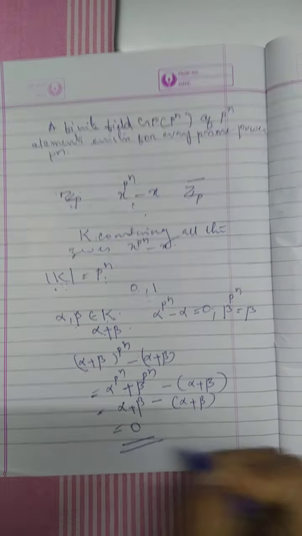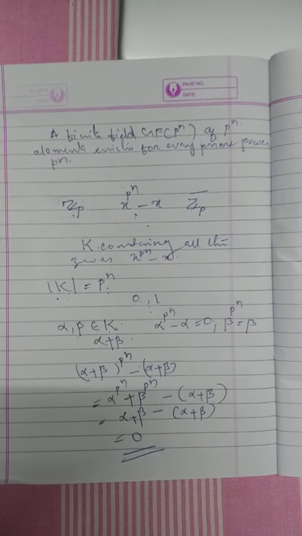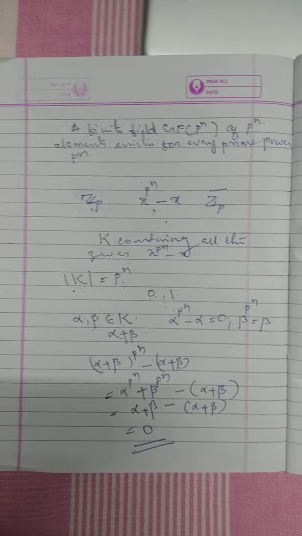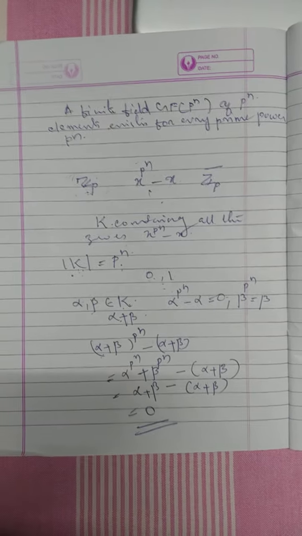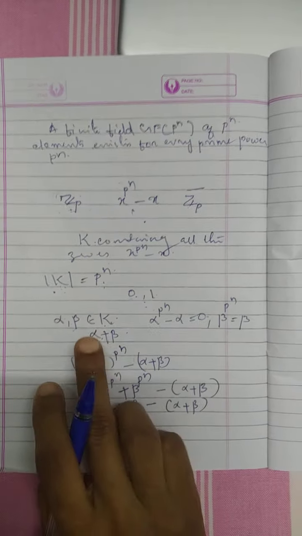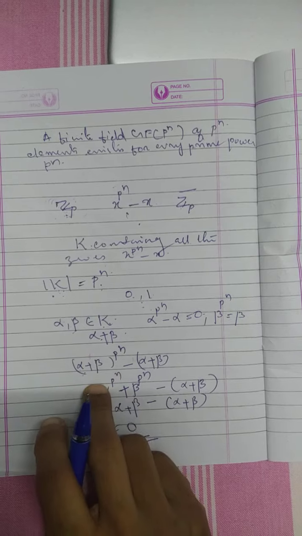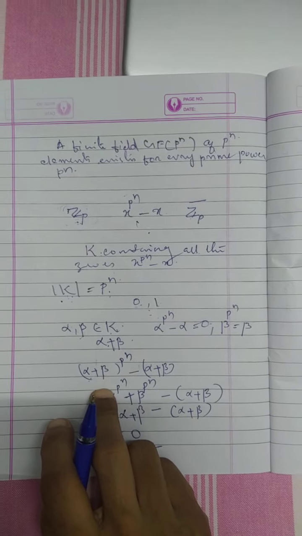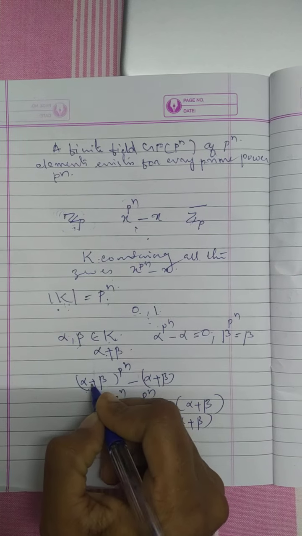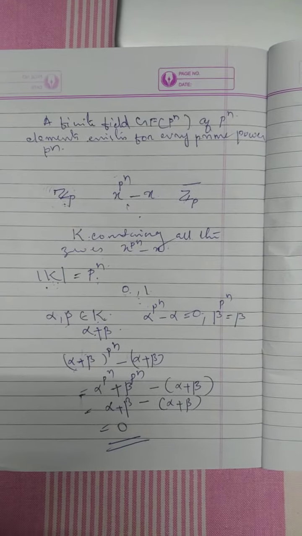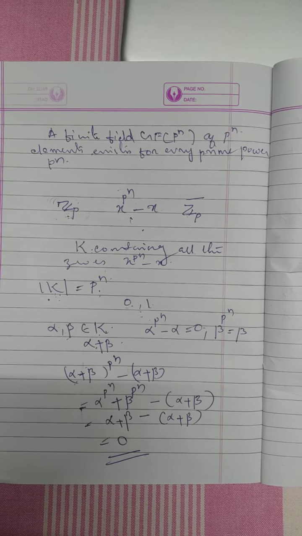So alpha, beta belongs to K implies alpha plus beta belongs to K, since it is a zero of the polynomial x raised to p raised to n minus x. What about the difference? Similarly, by using the same idea, you can show that alpha plus or minus beta, alpha minus beta also belongs to K.